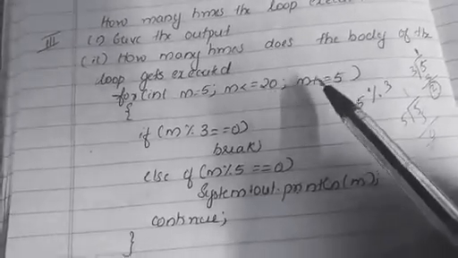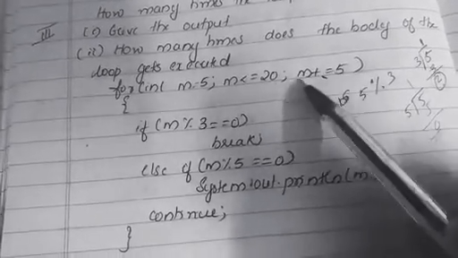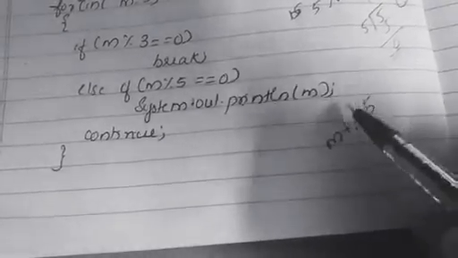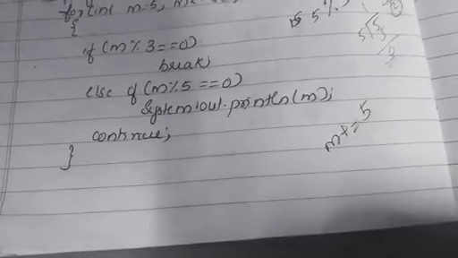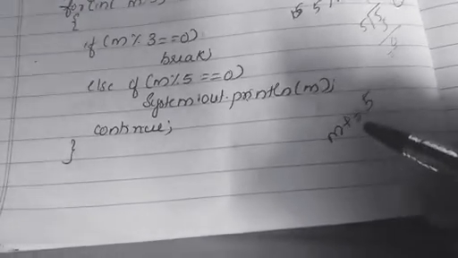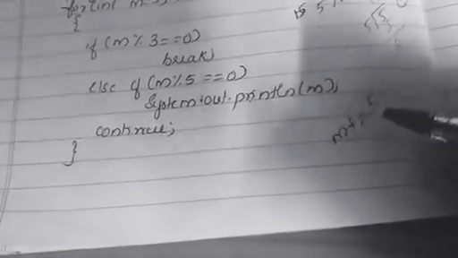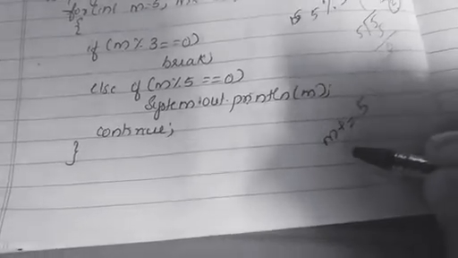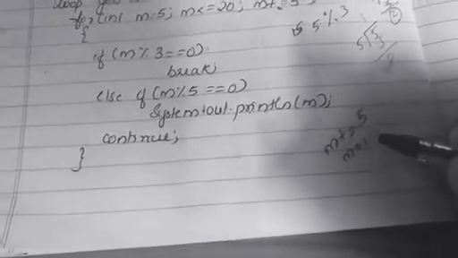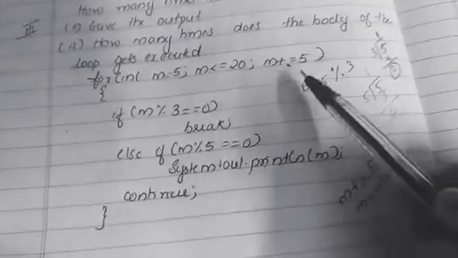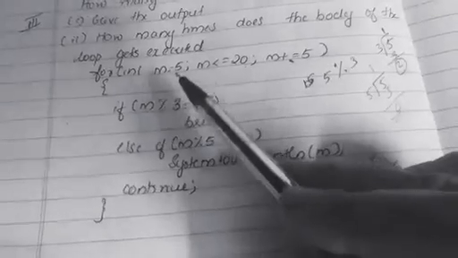So how is the value incremented? In the incrementation stage it's given like this: m += 5. What is the meaning of m +=? Here += is an addition assignment operator, a shorthand we have used over here. If we expand it, the meaning of m += 5 is m = m + 5. Okay. So what is the initial value of m?